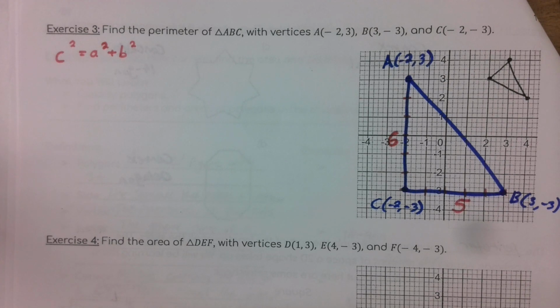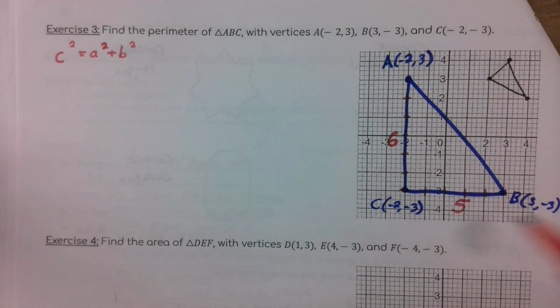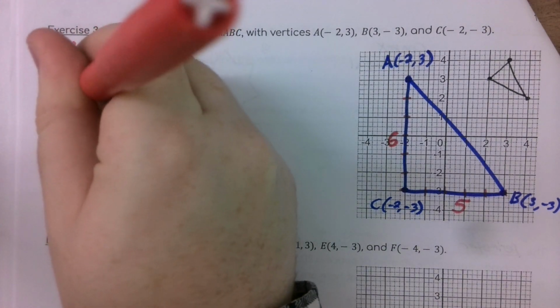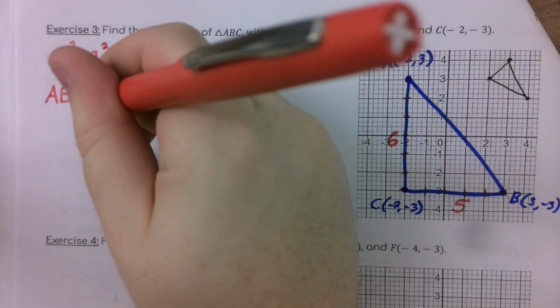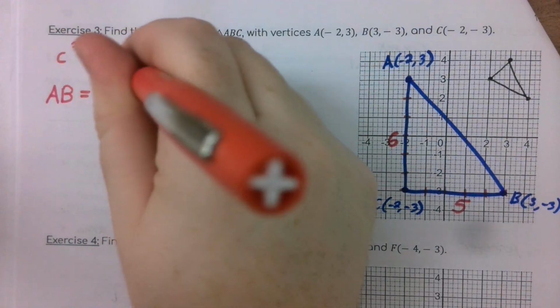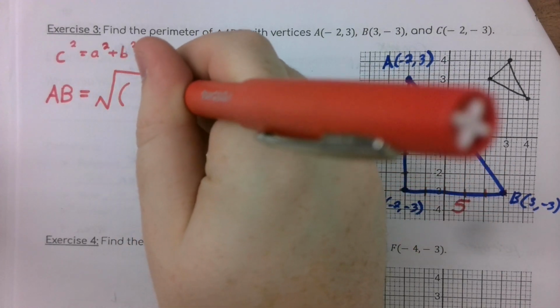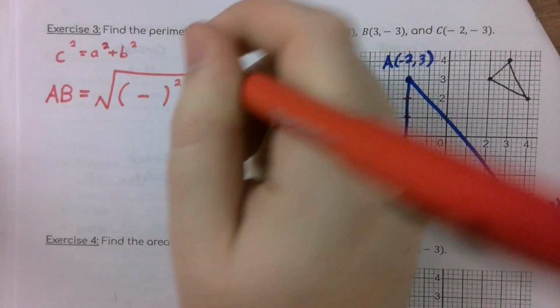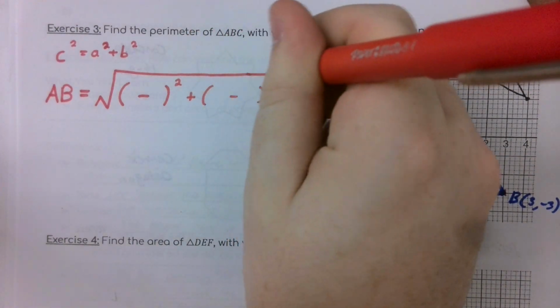That's why instead, I would like to mention the other way of doing it. To find the length of AB, remember that it's just the distance between points A and B. So we can use our distance formula. As a reminder, folks, the distance formula is the square root of x1 minus x2 squared plus y1 minus y2 squared.